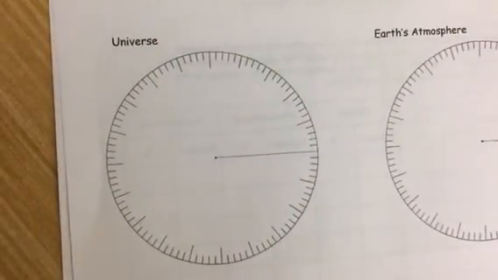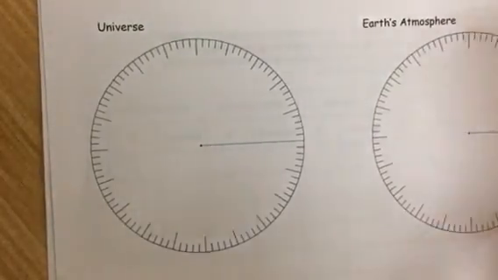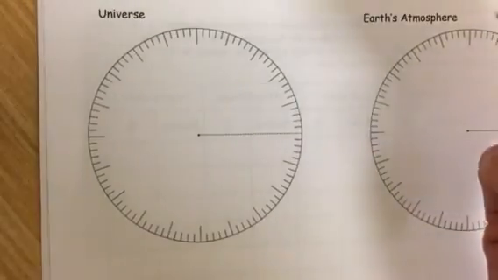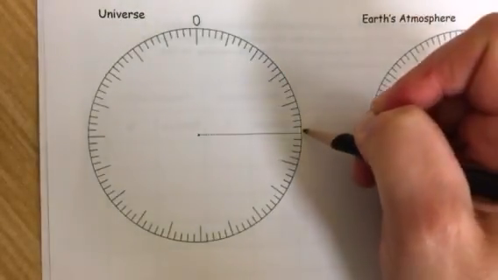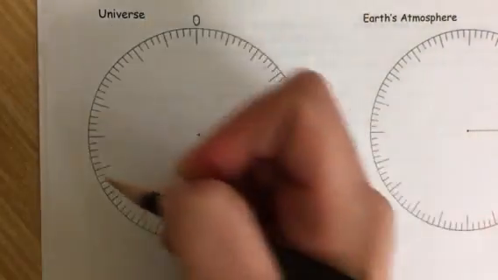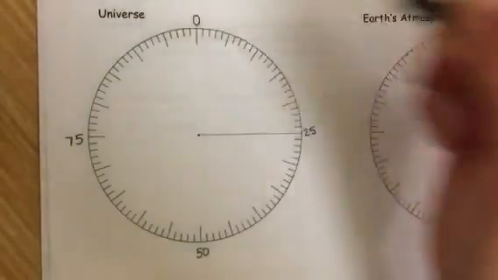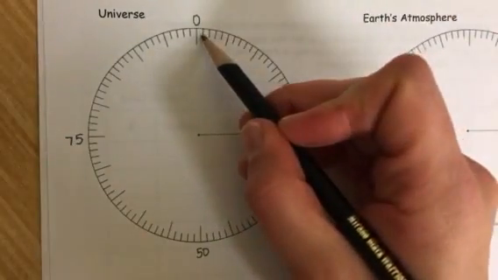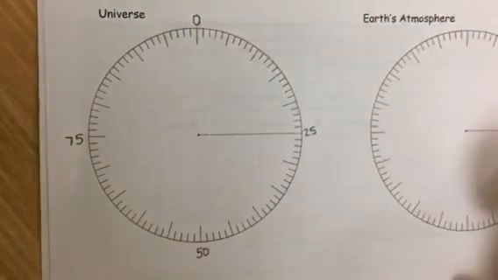The first thing you're going to want to do on each of your circle graphs is make some helpful markings on the side of the numbers. So you always start at the top with 0. This is 25, 50, 75. This particular circle has dashes for every 1%. So each one represents 1%. 1, 2, 3, 4, 5% right there.